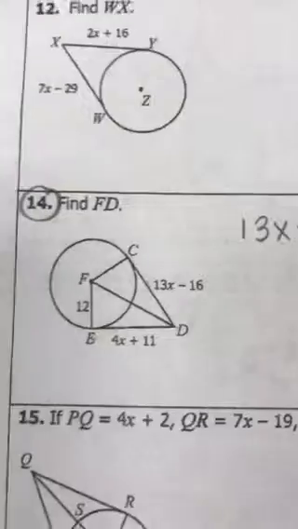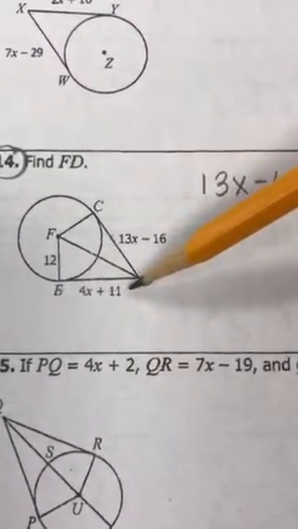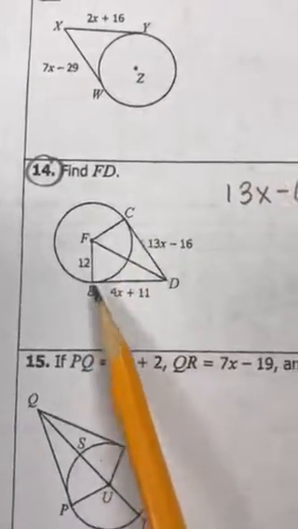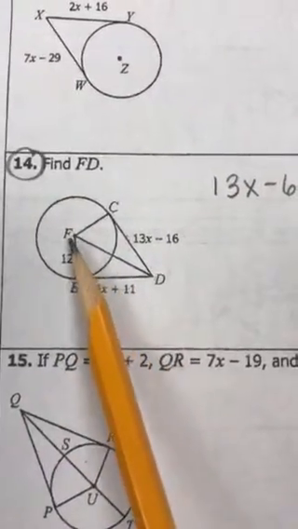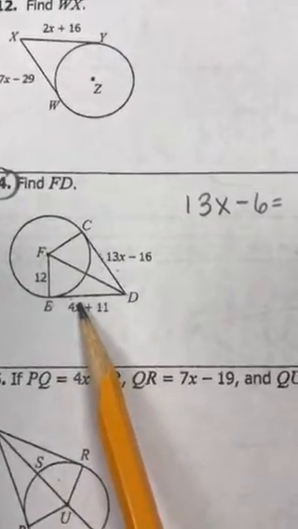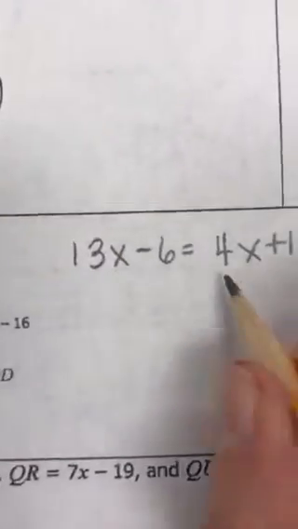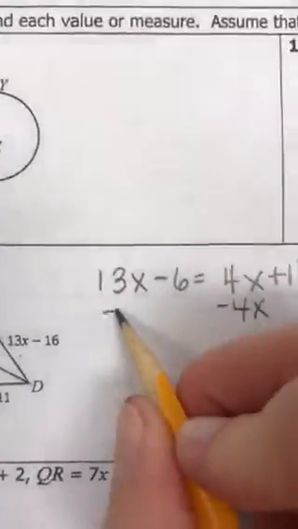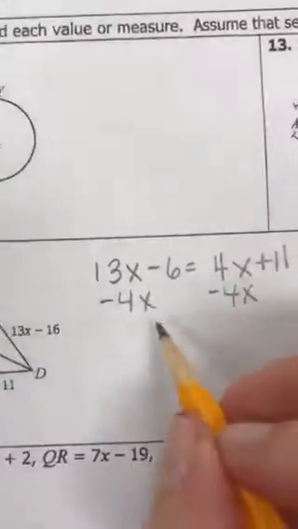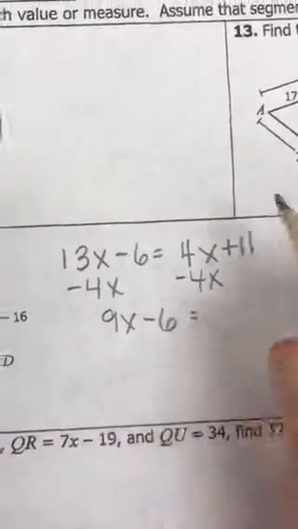And the reason I want to solve for x is because I want to know what the length of one of these tangents are, particularly this one, because we're going to use this right triangle. All right, they're the same, but we're going to use this right triangle. So setting those equal, I'm going to subtract 4x. So I get 9x minus 6 equals 11.